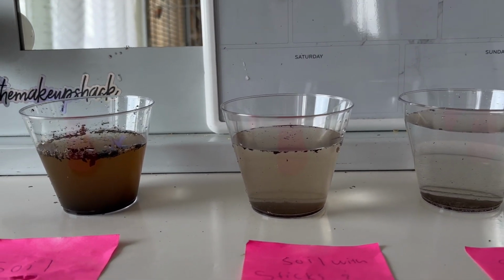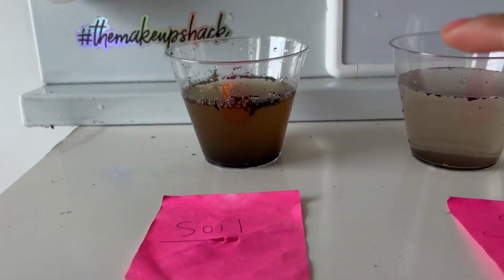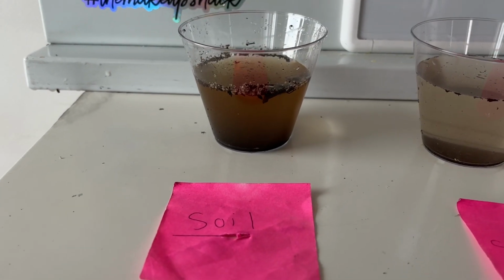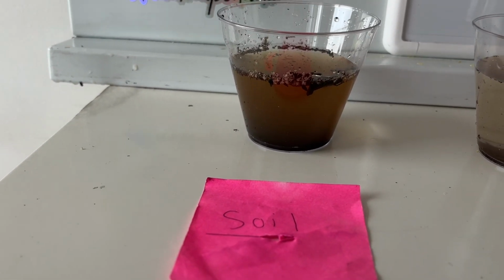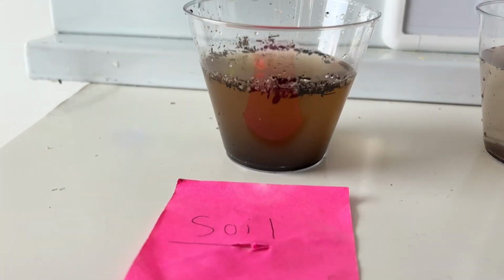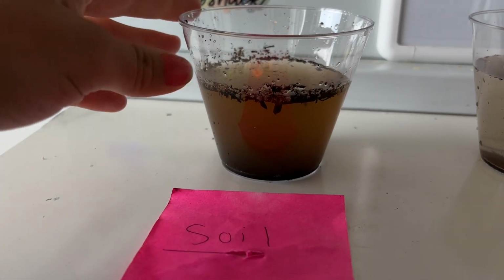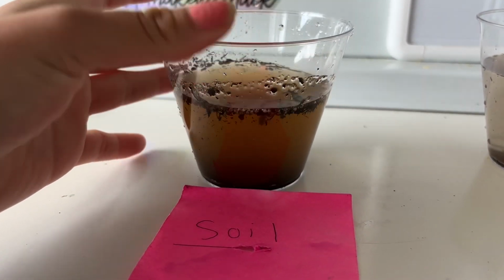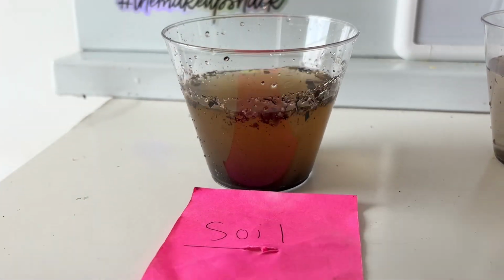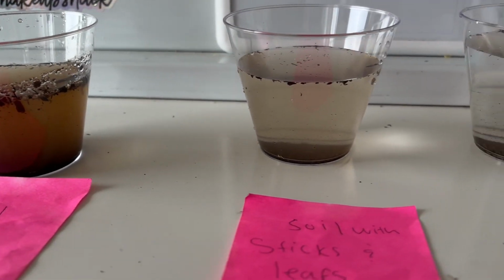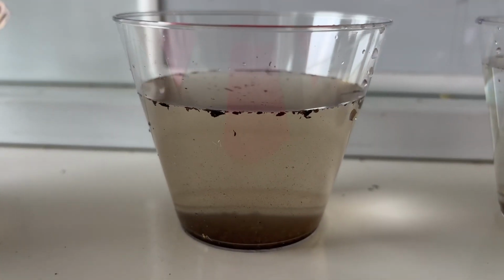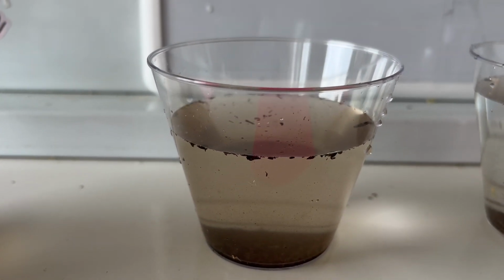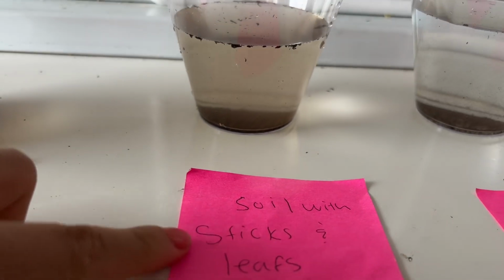Here our cup is the representative of our soil-based surface. This is just pure soil, and the rain clearly washes off most of the soil away, and that's why we have so many particles of soil here, and our water is very dirty and cloudy. Moving on, we have the water cup full of the water that was pushed through leaves and sticks.